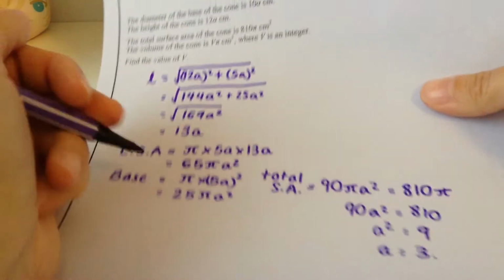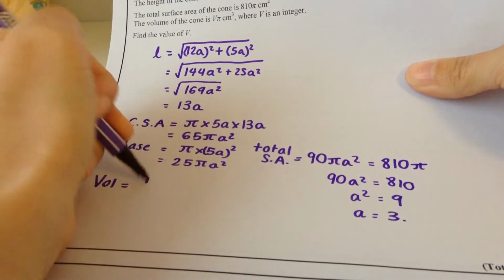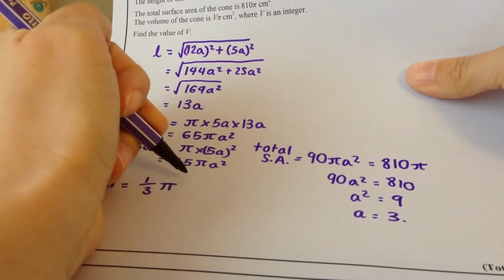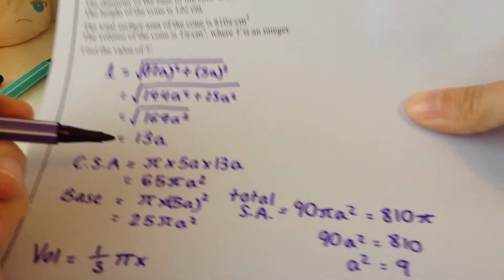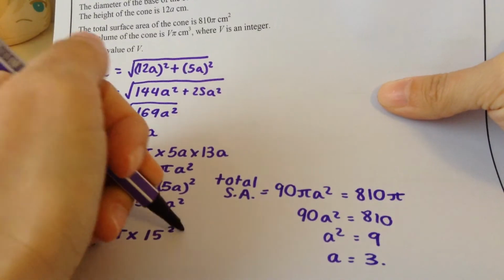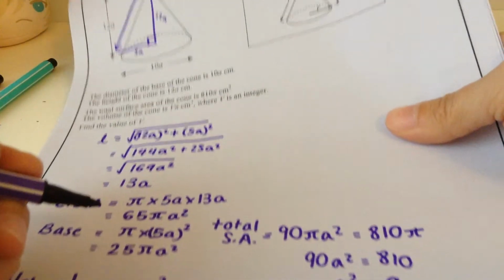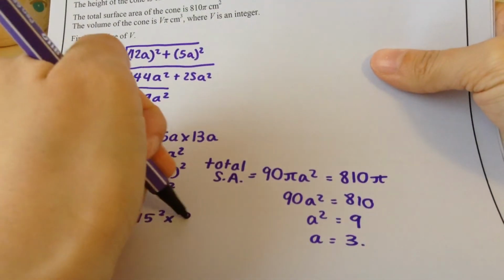Okay, so volume is going to be 1/3 pi r squared. What's the radius? The radius was 5a, and a is 3, so that's 15. And the height is 12a, and that's 3, so 36.